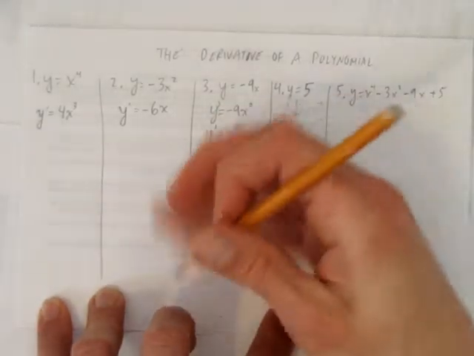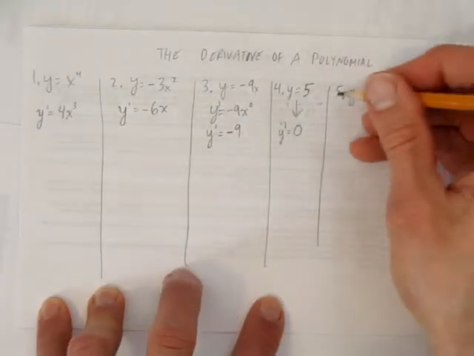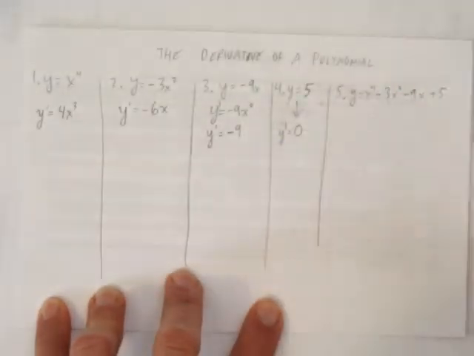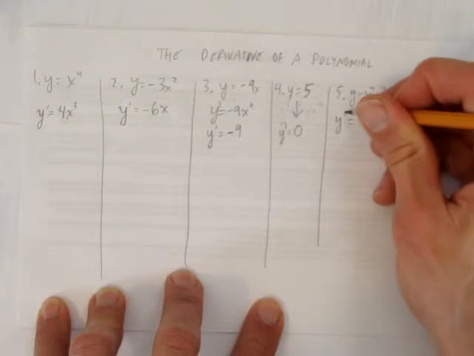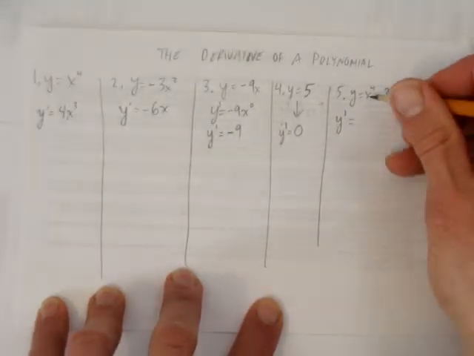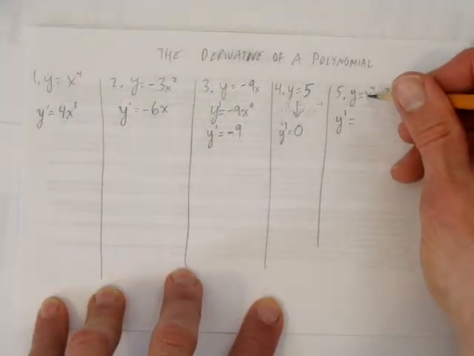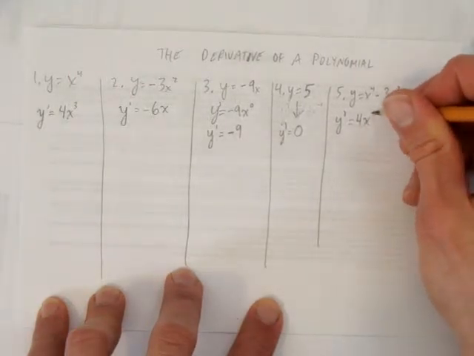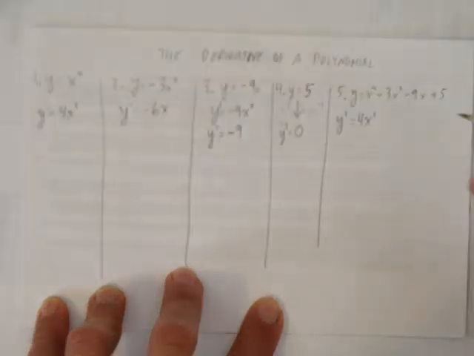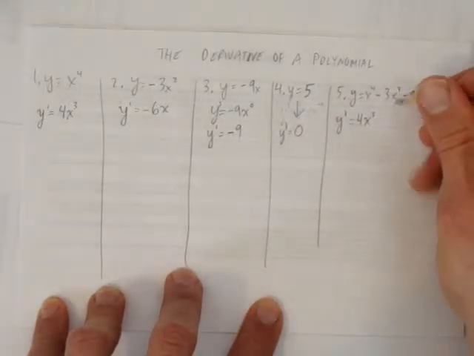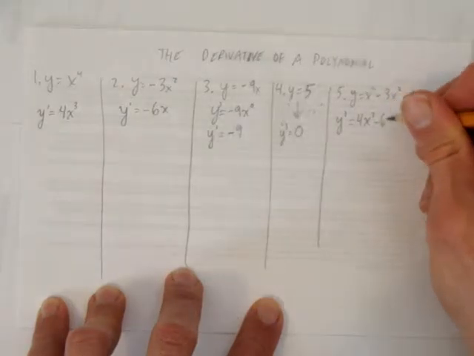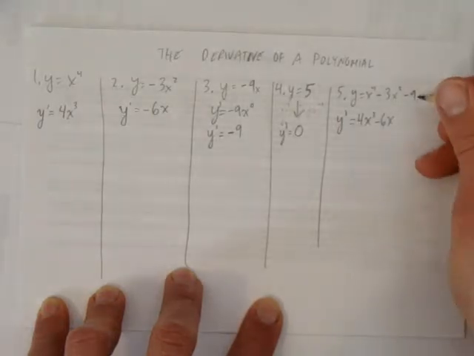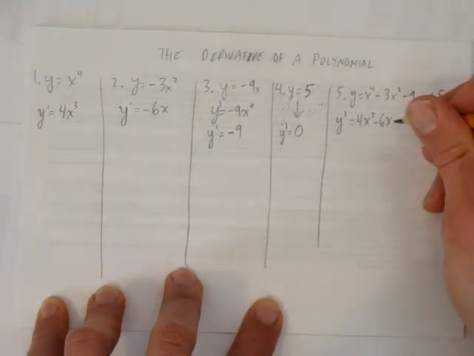Let's see if we can put that all together. Suppose I give you a polynomial. Question 5 here is a polynomial made up of the 4 previous questions. To take the derivative, you just simply take the derivative of each piece. That is, what's the derivative of x to the power of 4? Bring the 4 down, subtract 1 from the exponent, 4x to the power of 3. What's the derivative of negative 3x squared? Bring the exponent down, multiply it times the coefficient, subtract 1 from the exponent.